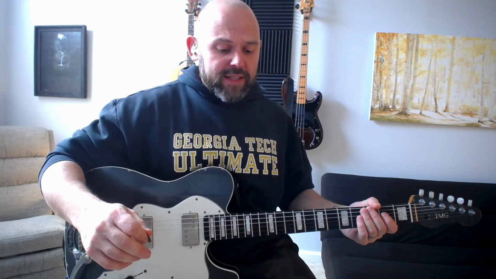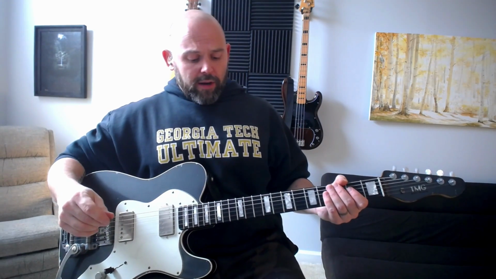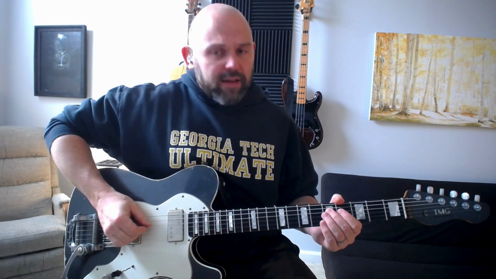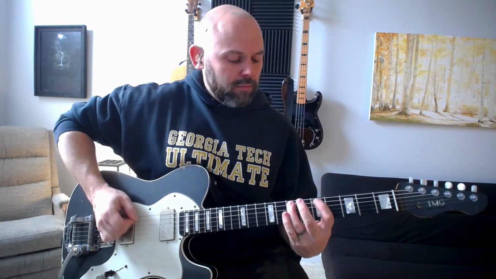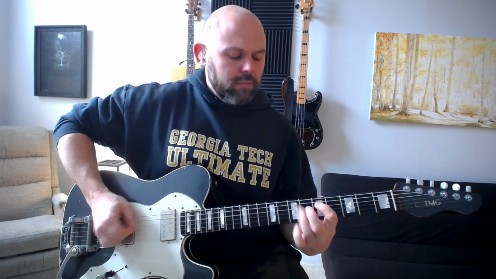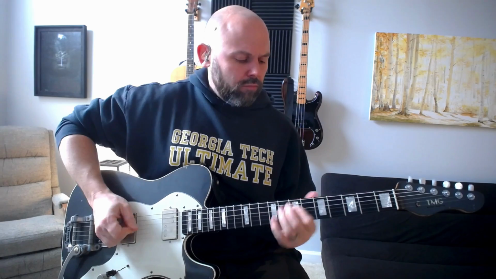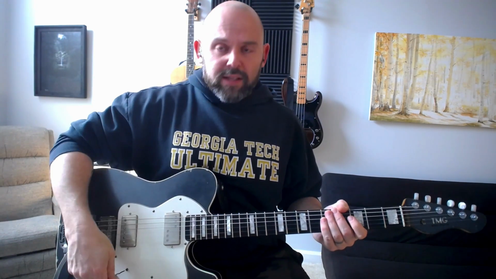And then, for example, if you were to do an octave down instead, it'd be like adding this note below it, or with an octave pedal. So that adds a kind of a cool effect.